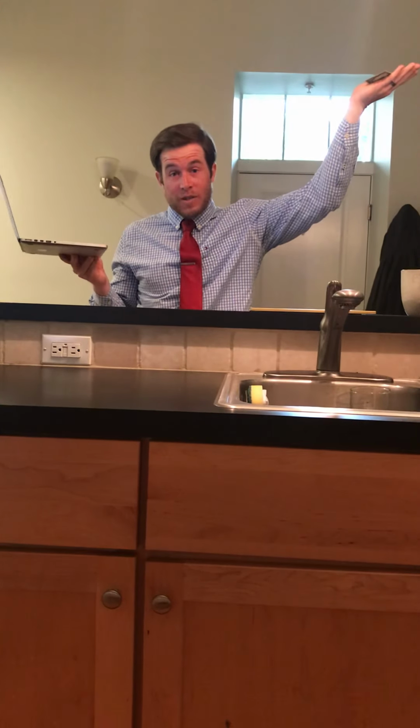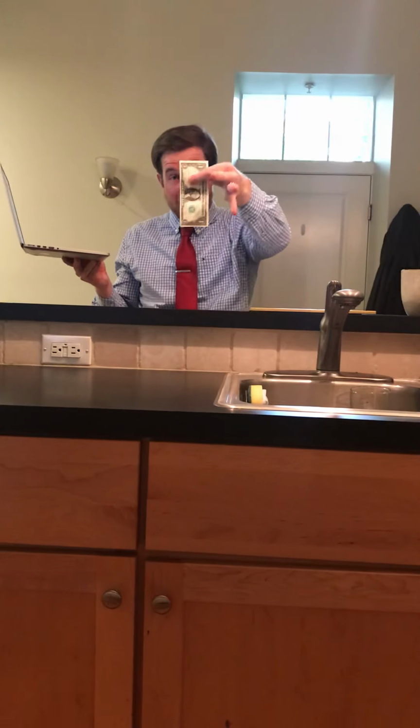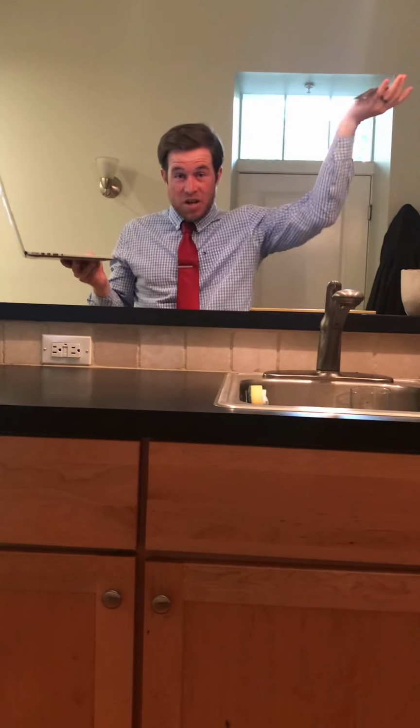So let me just show you this. Let's pretend like I have $10 bills in this hand, and then I have my laptop in this hand. And look, I'm a balancing beam right now. This is what would happen. Why? Because the laptop is the same weight as 1,000 of these, not 10. So it weighs a lot more than 10 grams. All right, I hope you guys enjoyed my acting as a balance beam there.